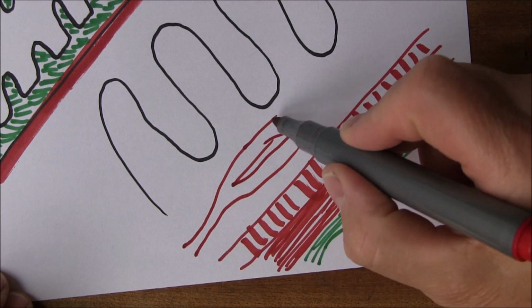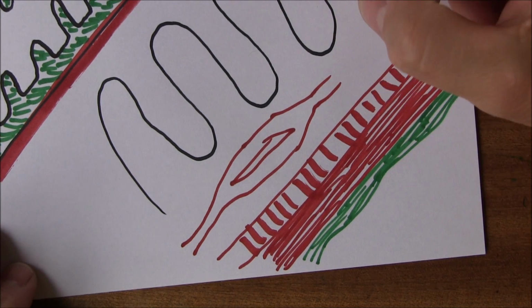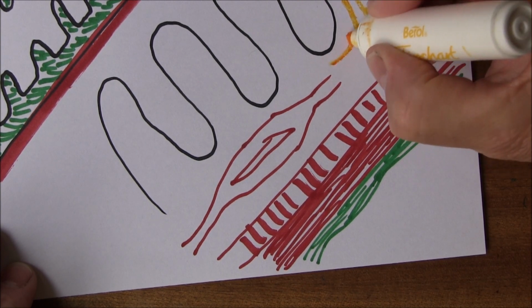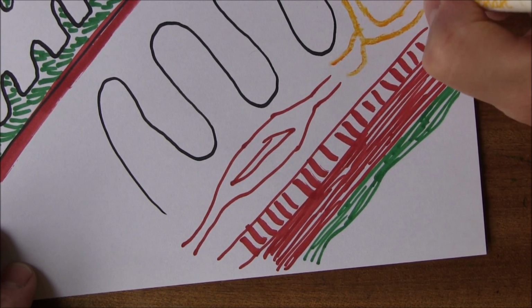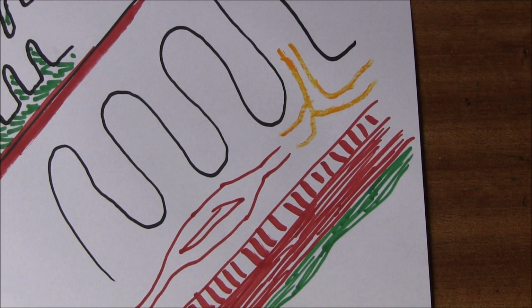It's going to contain lymphatics. There's going to be lymphatic vessels here as well. There's going to be lymphatic vessels draining away into larger lymphatic vessels in this submucosal layer.